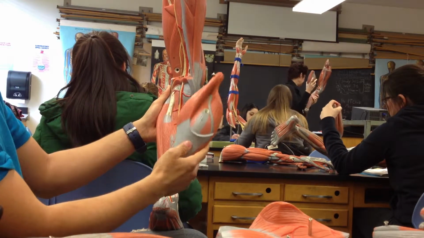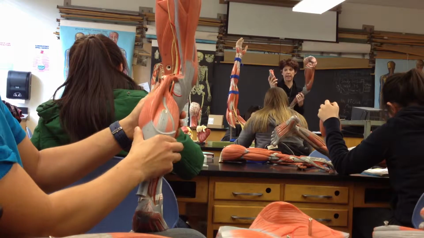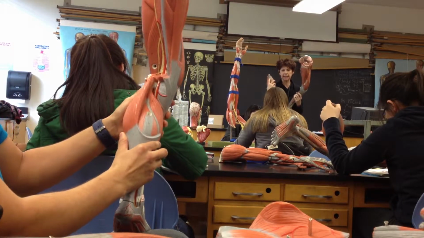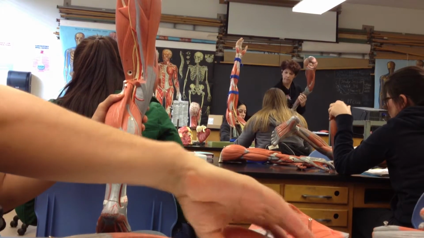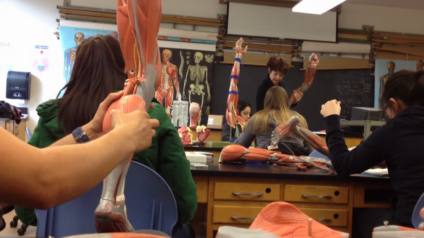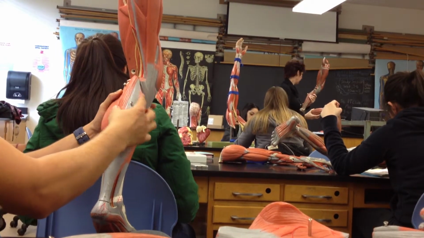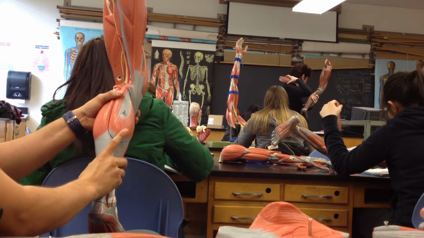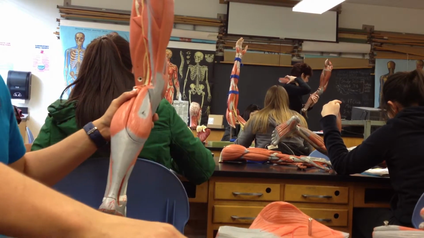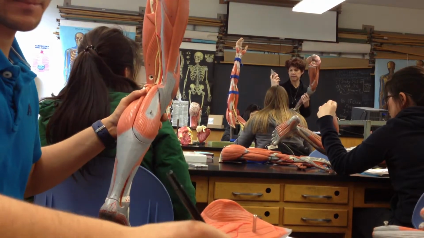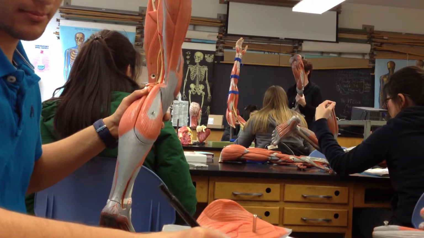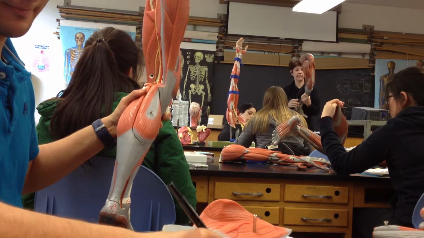So gastrocnemius is A and B on your diagram, and soleus is C. So this is the, yes, medial and lateral heads. Okay, so A is going to be the medial head, and B is the lateral head. And then soleus is cut. It doesn't have separate heads.